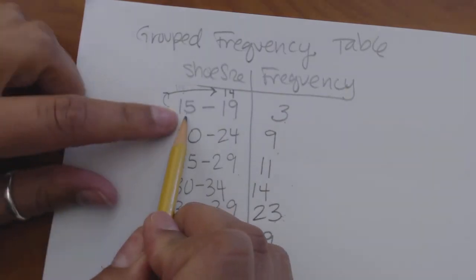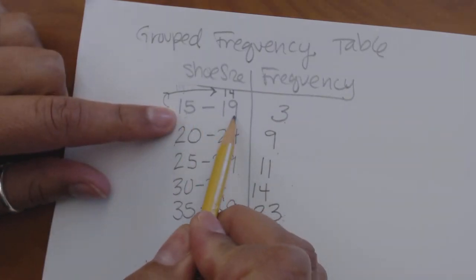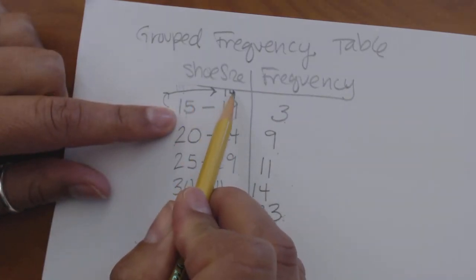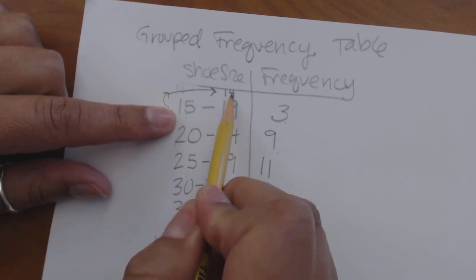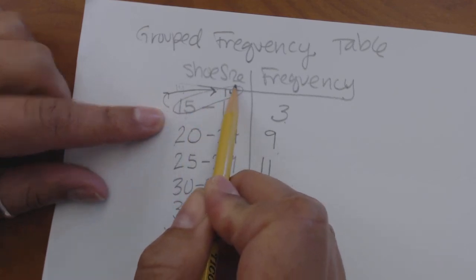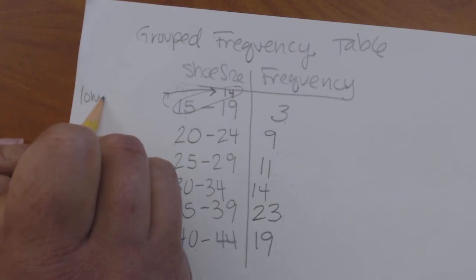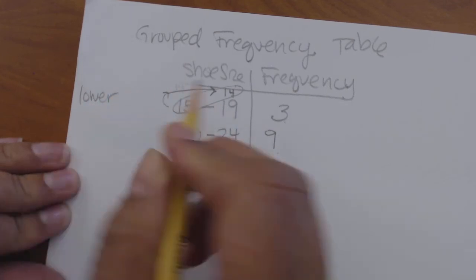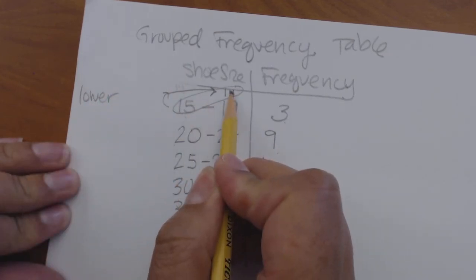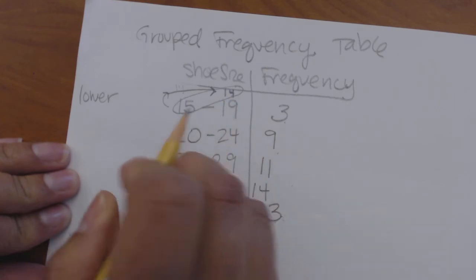To get the lower boundary of this first group, we need the number that would have been last. We're going to take these 2 numbers, add them up and divide by 2, so we get that middle point.